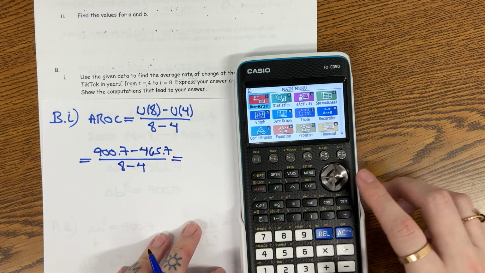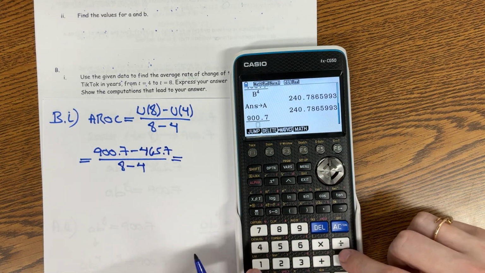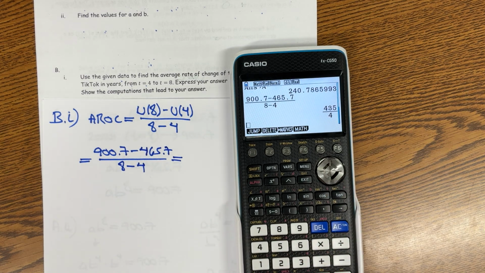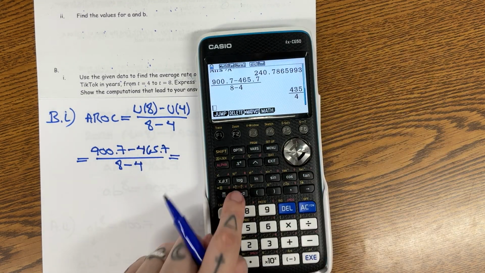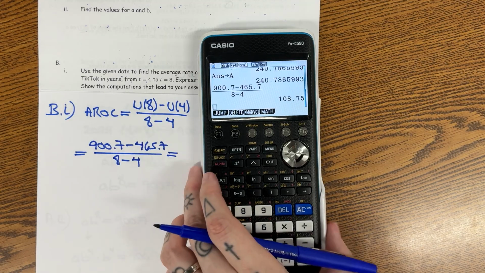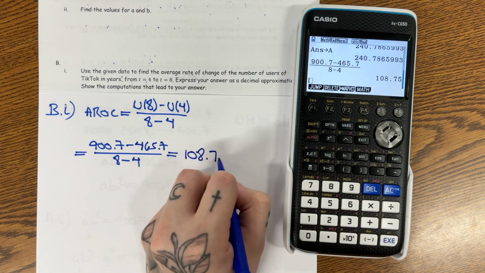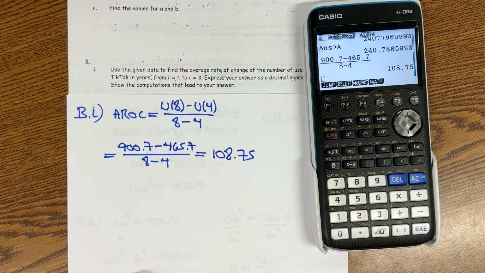Okay, so then I'm gonna just go to run matrix and plug in these values. So 900.7 minus 465.7 over 8 minus 4, which is gonna give you the fraction 435 divided by 4, but remember they want the decimal approximation. So I'm gonna press this button here, which means we have 108.75. I made that question way more tedious than it should have been.